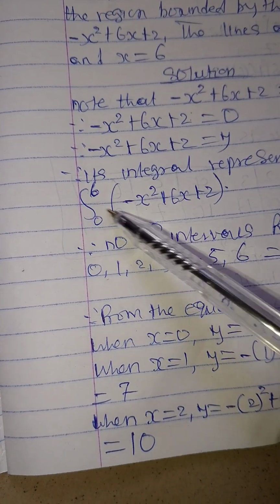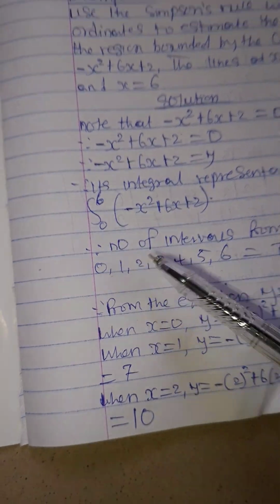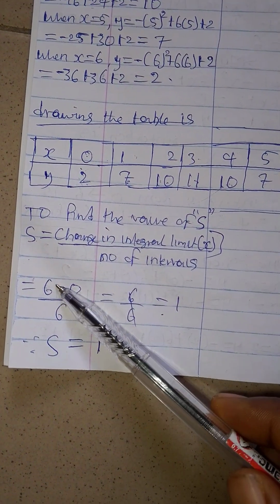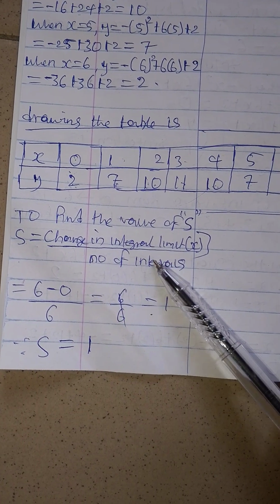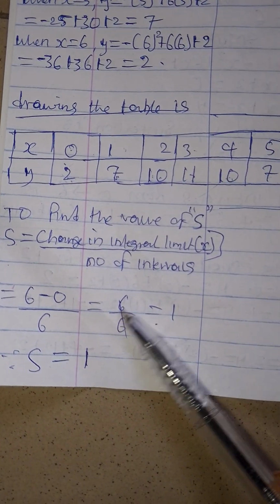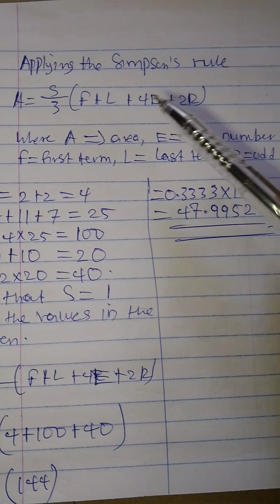The change of integral limit of x is what? Upper limit minus lower limit. So that is 6 minus 0. So that is what? 6 minus 0 all over the number of intervals, which was 6. So 6 minus 0 will give you 6 over 6. The 6 cancels out and will give you 1. Therefore x is equal to 1. Now after doing that, apply Simpson's rule.